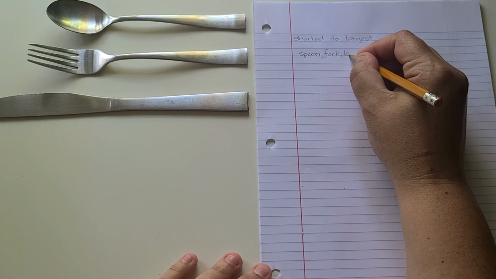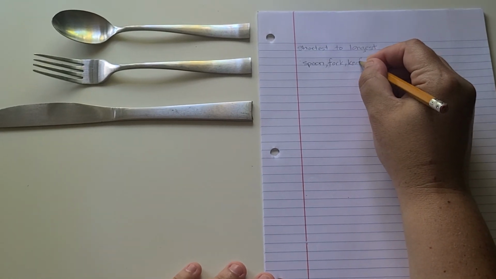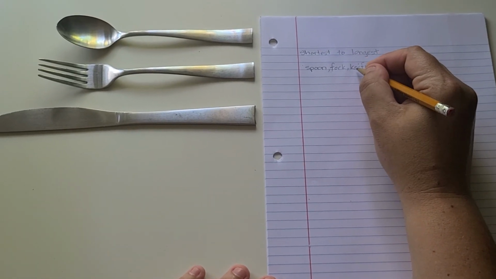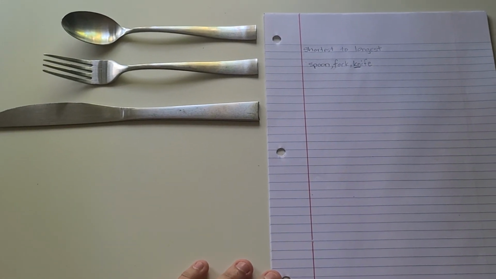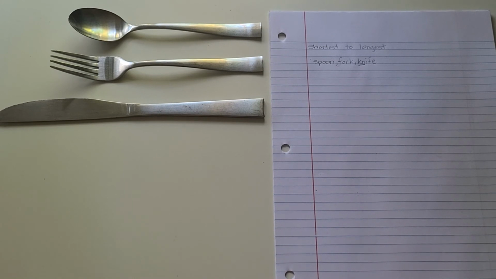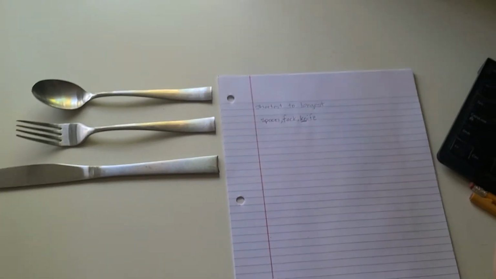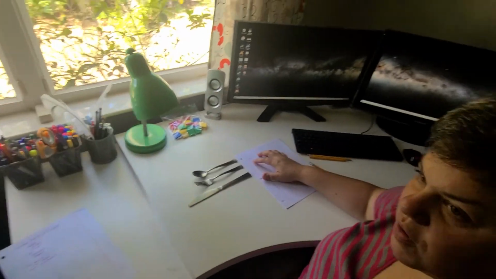Oh, and look at this word knife. It has a K-N. You know what sound that K-N makes? All right, so I think you guys understand how to do this. It's not too hard. Just putting things in order from shortest to longest.